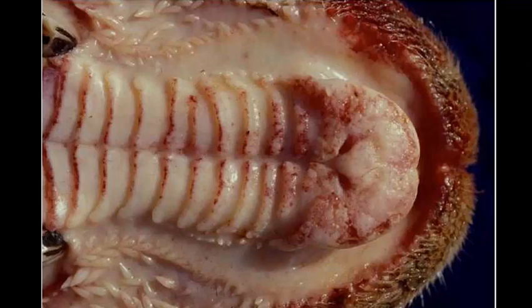Peste des petits ruminants is a disease that really whacks these animals. It combines the lesions of distemper in the dog and rinderpest in cattle, and it affects both the respiratory and digestive system, causing ulceration throughout the GI tract. It's usually sparing the abomasum, but causes a lot of problems.